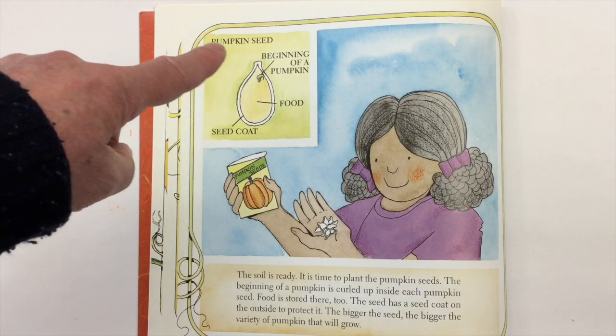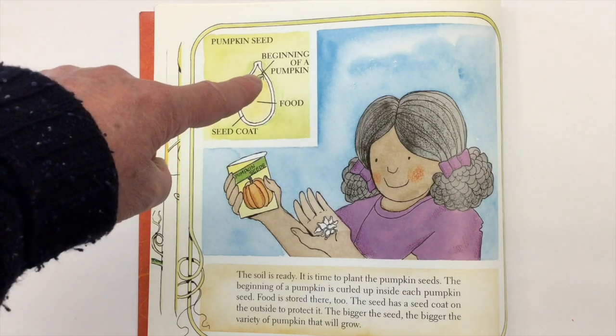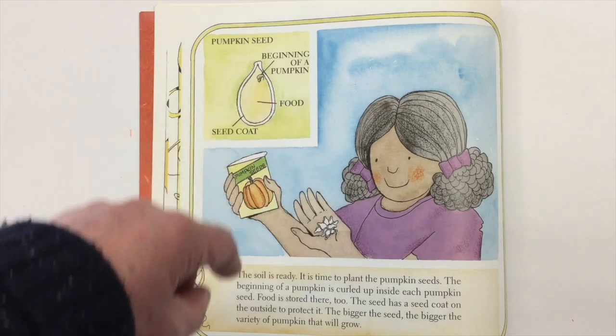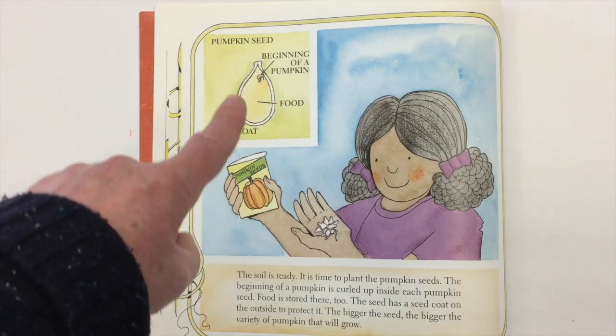Pumpkin seed, beginning of a pumpkin. The food and the seed coat.